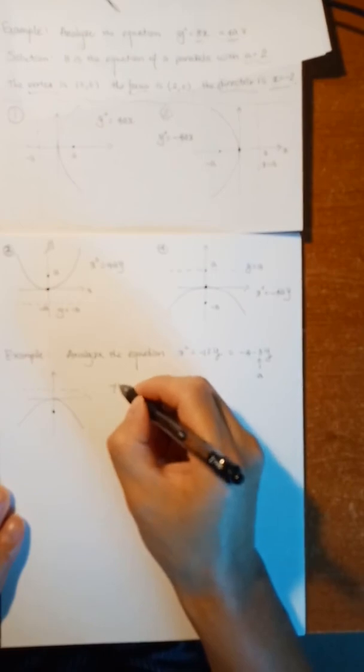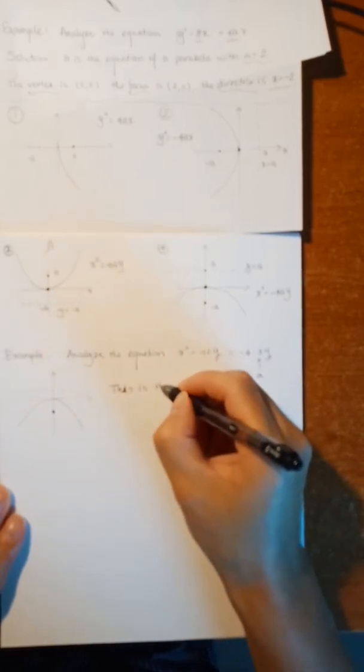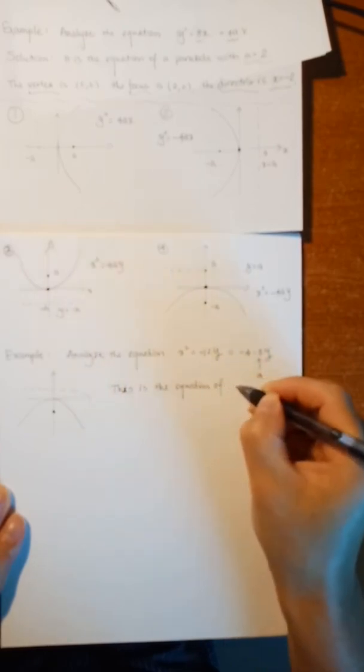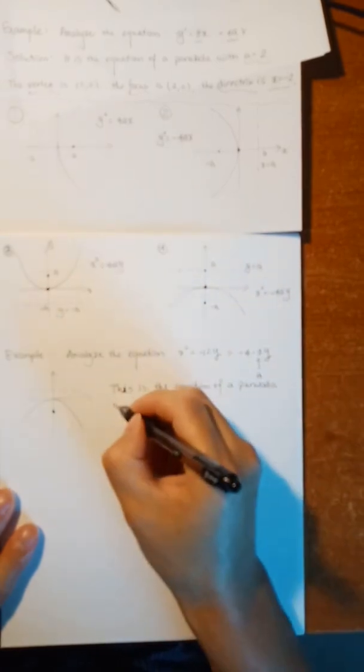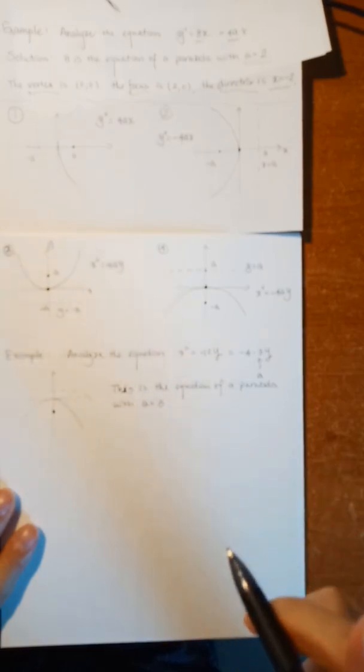So this is the equation of a parabola with a equal to 3. A is always positive.